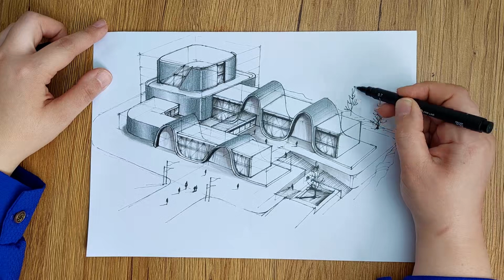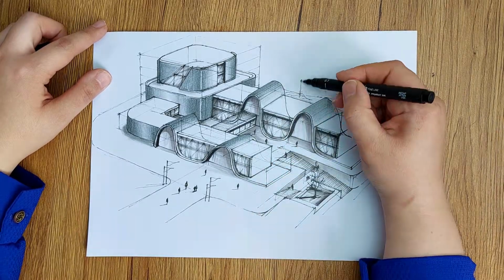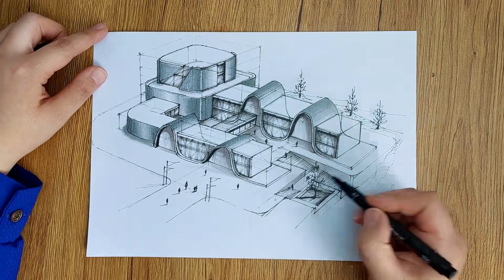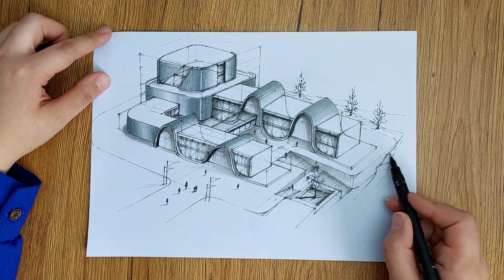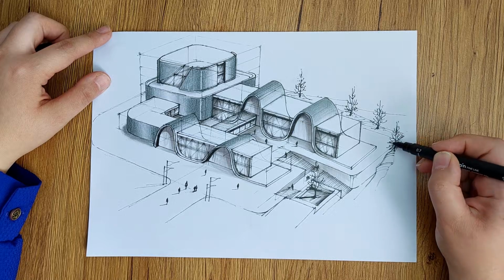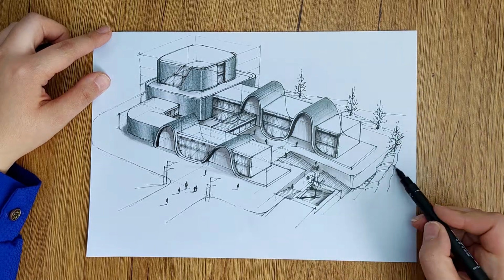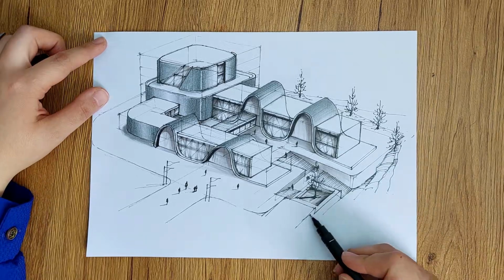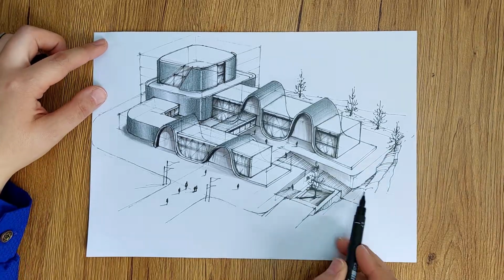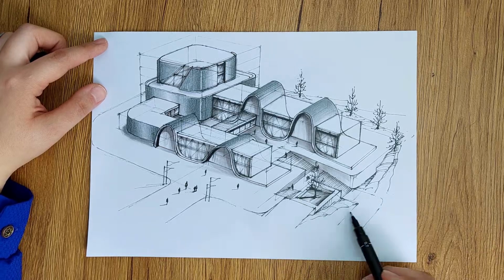Some vegetation, trees without leaves. You can be creative and make changes in rendering style or even in the form creation, but now I prefer to have leafless trees.